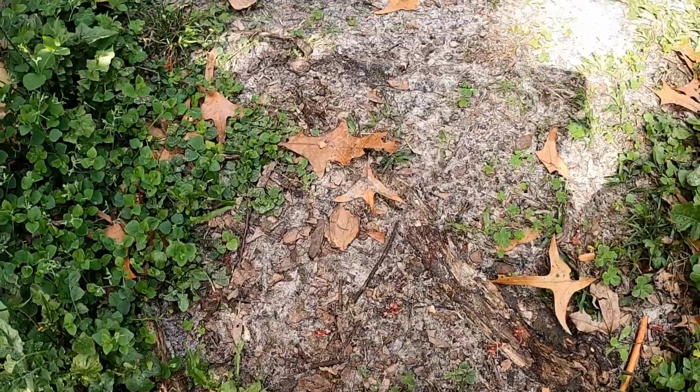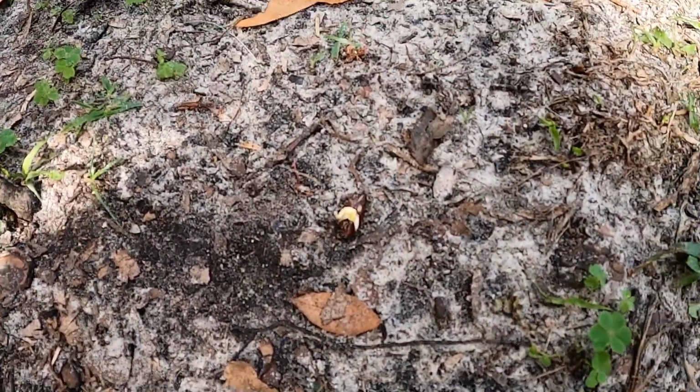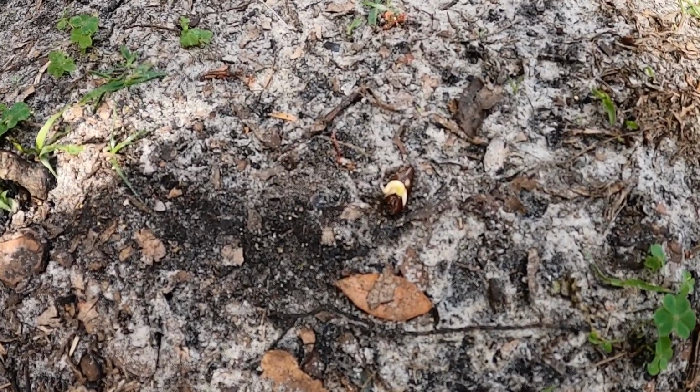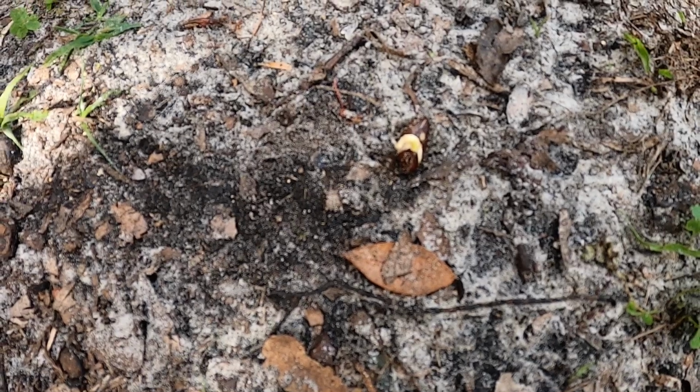But this is hugely a big surprise. Look at that seed. Do you see what's happening? Am I too close? Is it clear? That seed on the path is sprouting out.